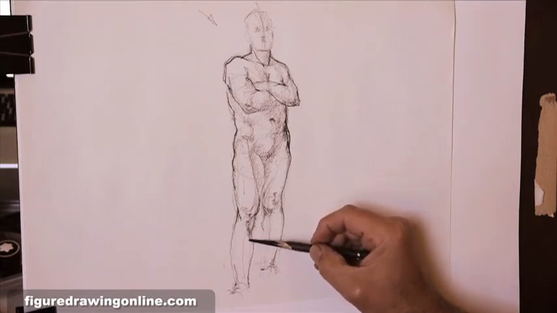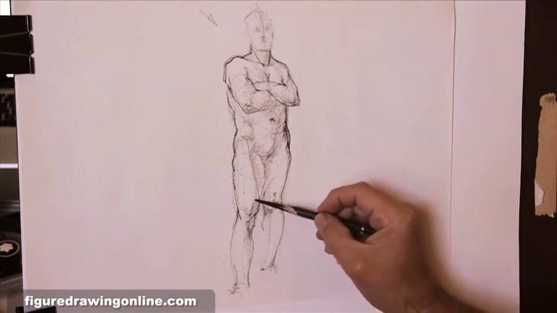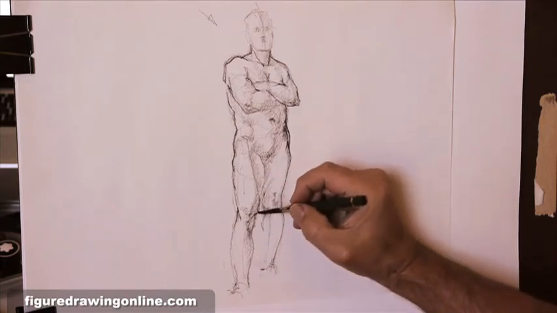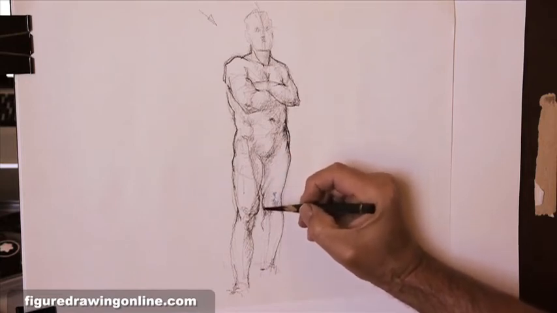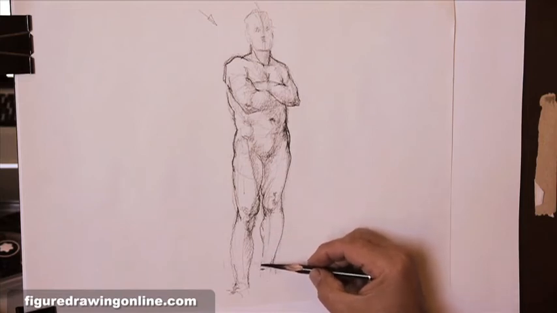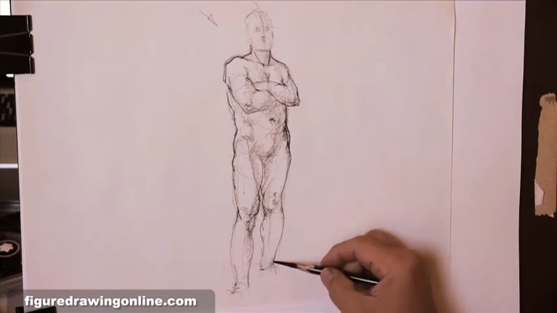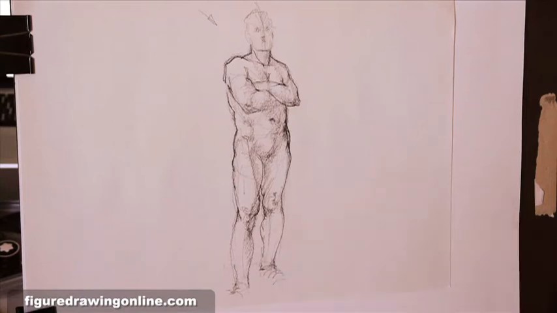In many of these examples of simple shading, I'm just going over some of the muscle mass that I know is there, and you do too. I mean, it's just anatomy.